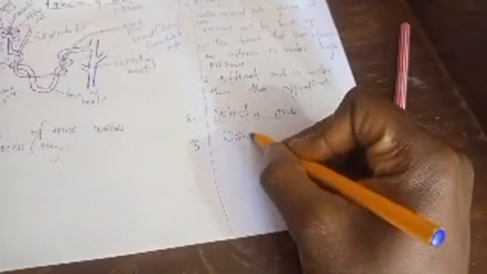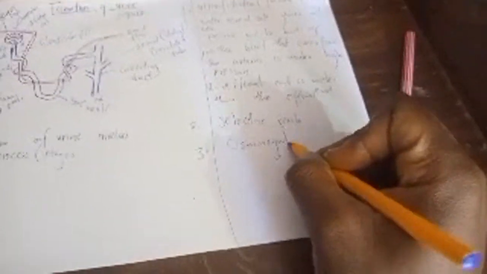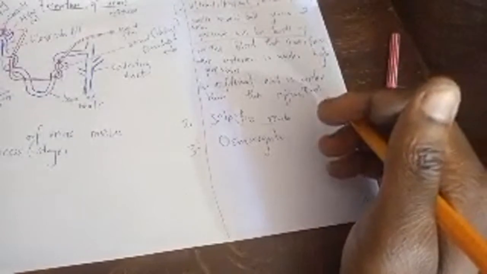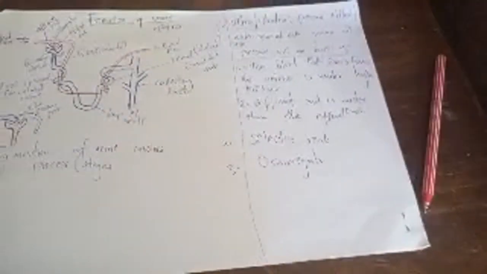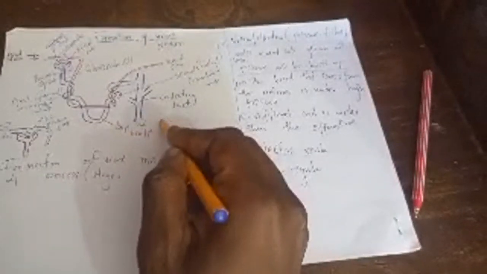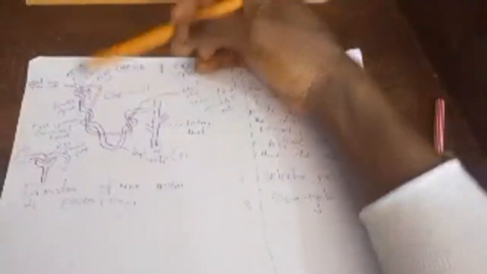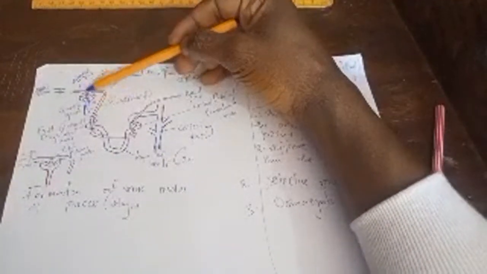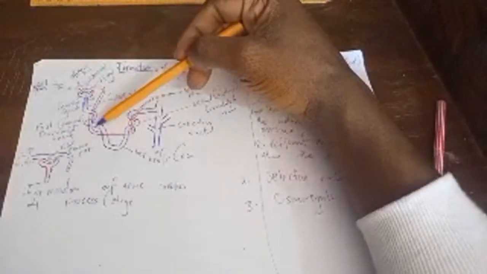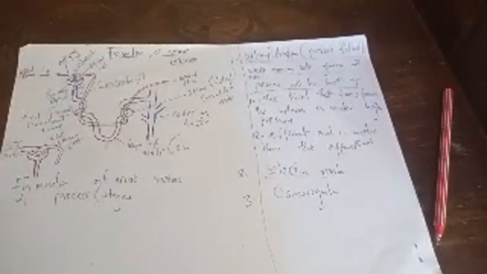The third process is called osmoregulation. Osmoregulation is the regulation of water levels in the body. It takes place in the loop of Henle. So ultrafiltration, then folded regions, selective reabsorption, then the loop of Henle, osmoregulation.